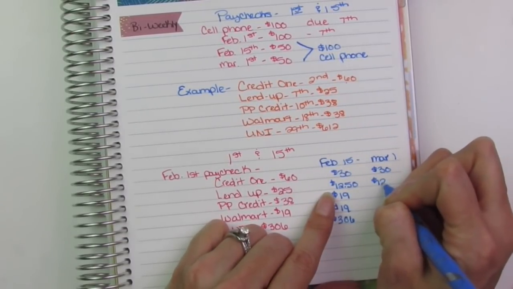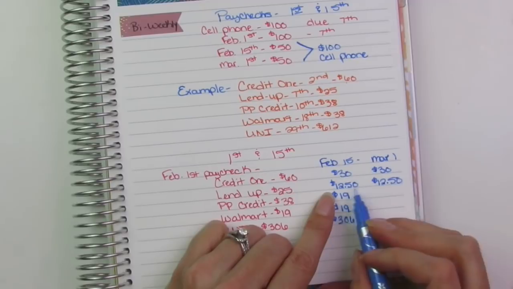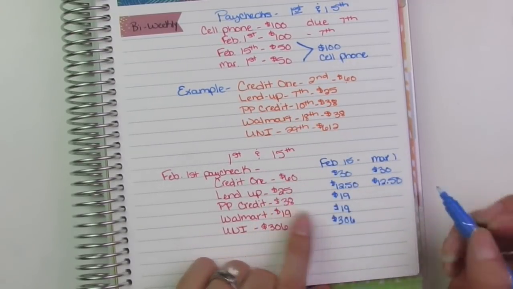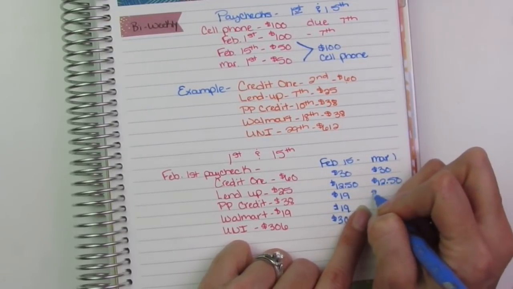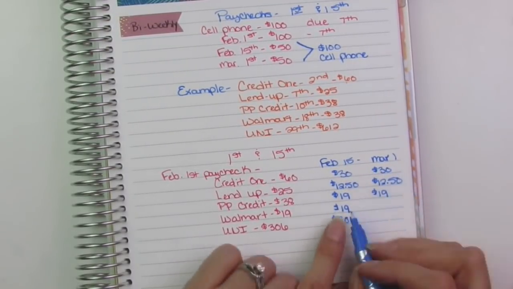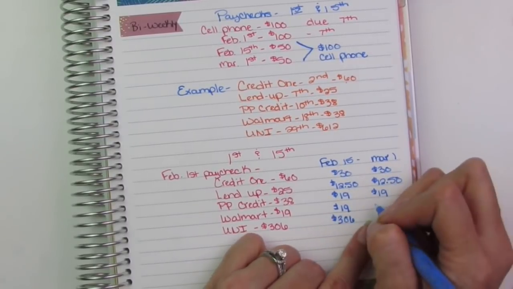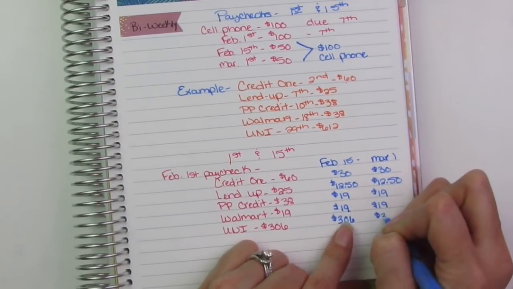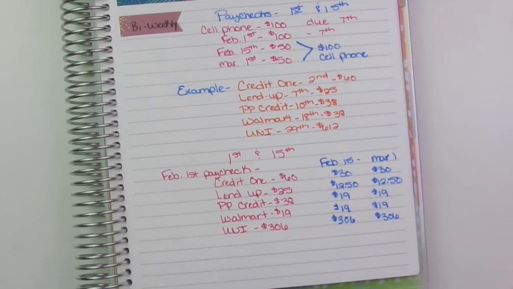You're going to take your $12.50 for lend up. You now have those 2 amounts combined to get you to your $25, which is due on the 7th. This one, you're going to do 19 again. You now have those two amounts. And these two, you just paid those already, so now you're kind of starting over, but you're still just taking half of them. So that's how it goes.